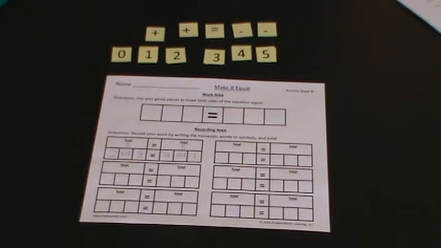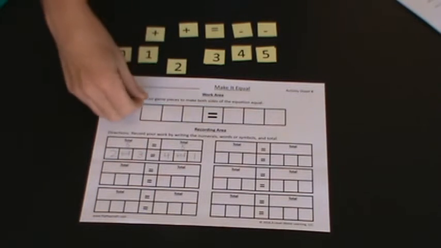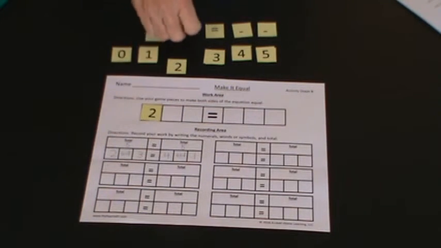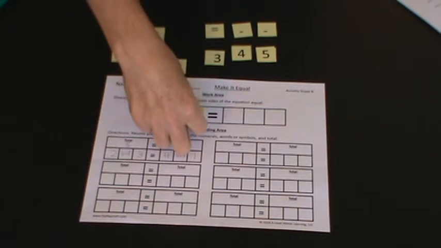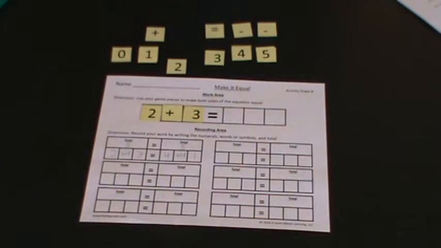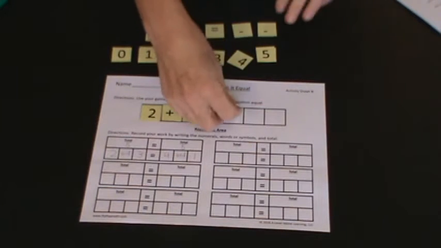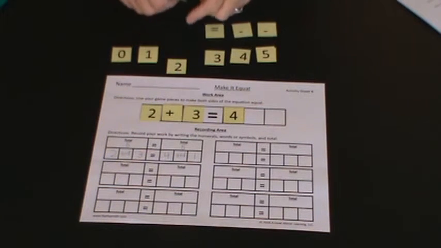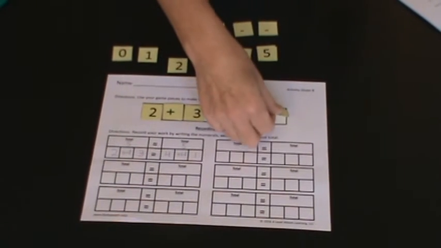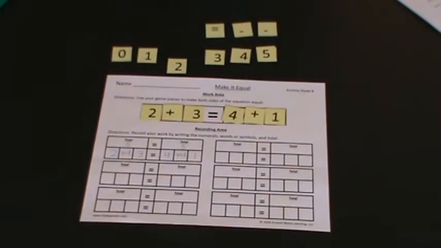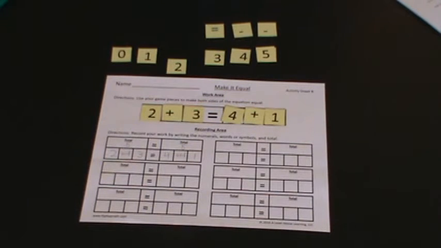And using activity sheet B or partner activity sheet B, model making an equal equation using numerals such as 2 plus 3 equals 4 plus 1, and having the students record it on their sheet.